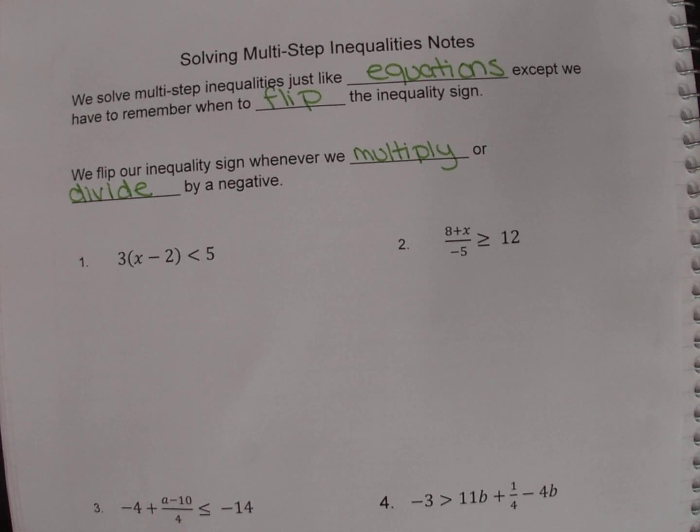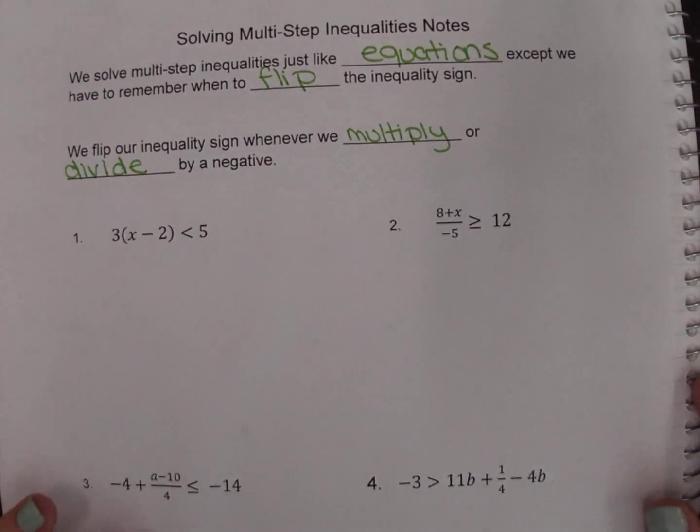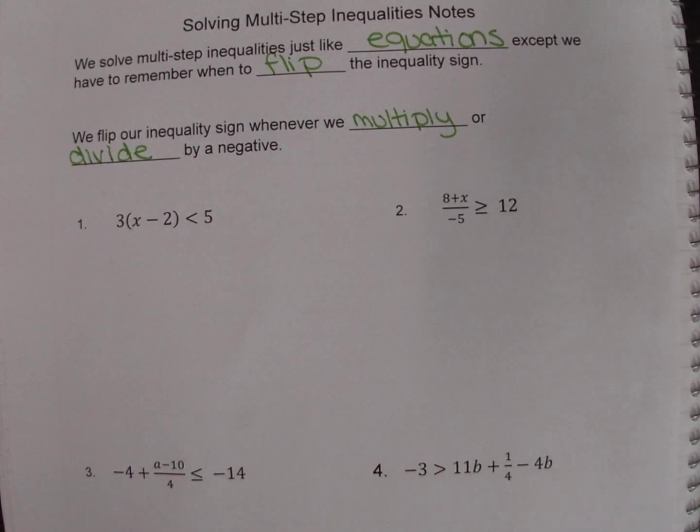Now remember, it has to be that step where we're solving, not just a negative or positive anywhere in the problem at all. Okay, it has to be the number you're actually moving to the other side of the inequality through multiplication or division to be where we need to flip the sign. Okay, all of our other steps are going to be the same.